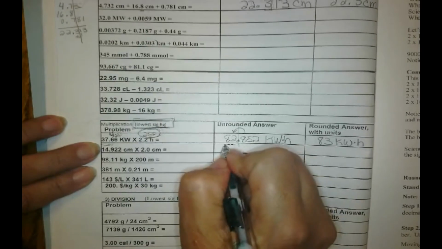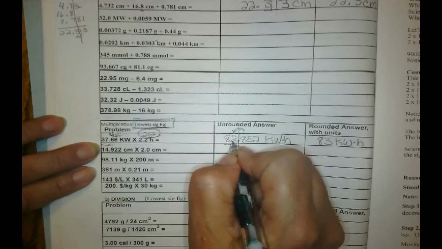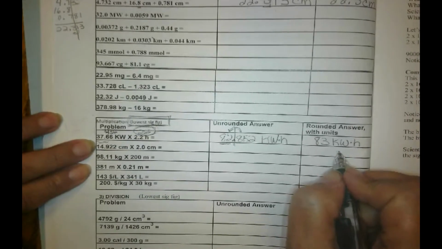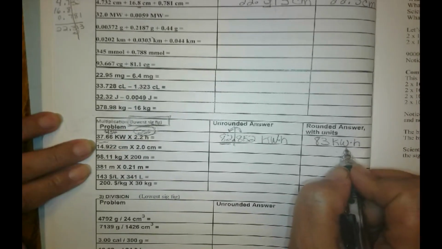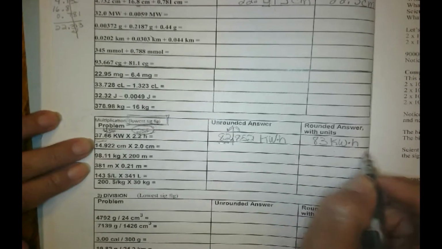The lowest one, we're going to circle it so we don't forget. I need 2 sig figs. 1, 2. Does that 8 round my 2? Yes, it does. So I have 83, and my units are kilowatts times hours. So 83 kilowatt hours. You can put a little dot there to remind you that was multiplication.